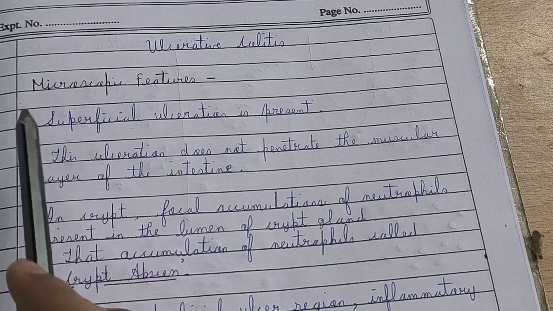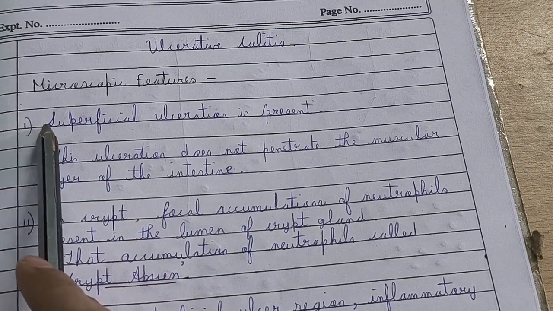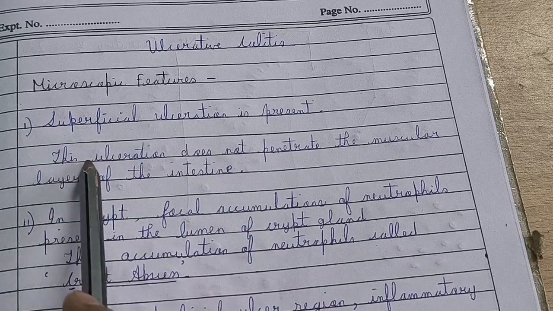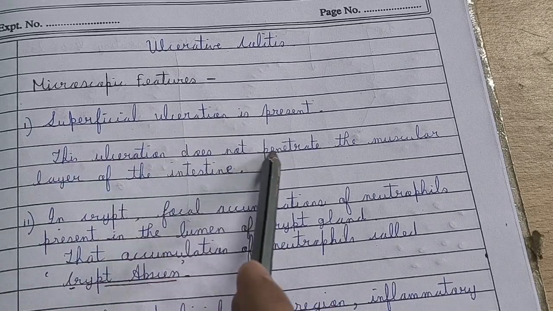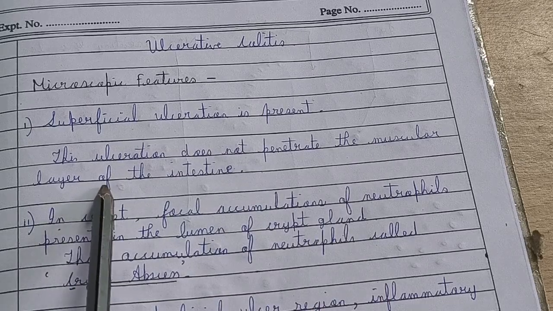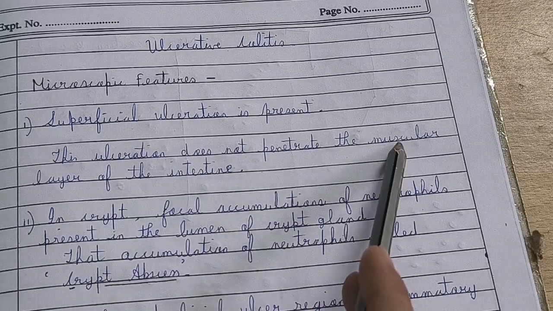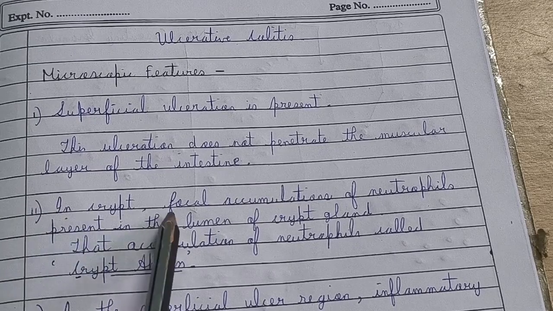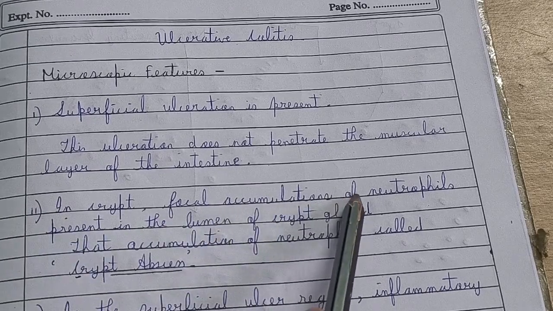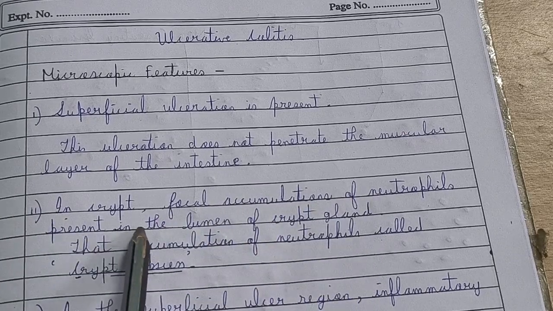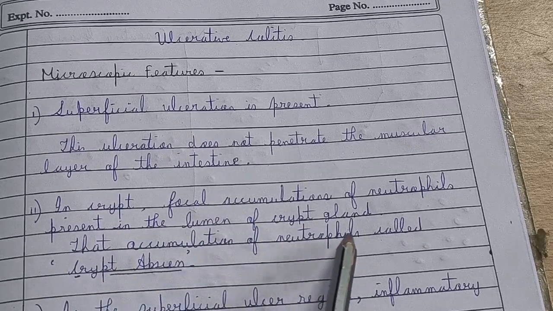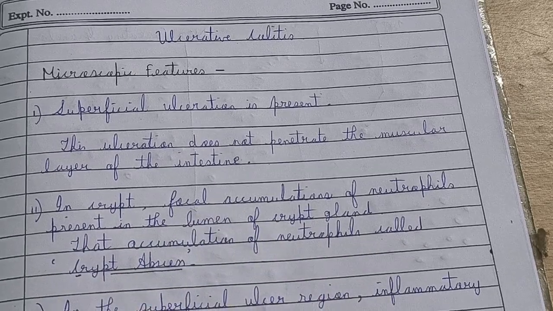So the microscopic features. First, superficial ulceration is present. Why? Because this ulceration does not penetrate the muscular layer of the intestine, or simply the muscularis mucosa, you can also say. Second, in the crypts there is focal accumulation of neutrophils present in the lumen of the crypt gland, and that accumulation of neutrophils is called a crypt abscess.